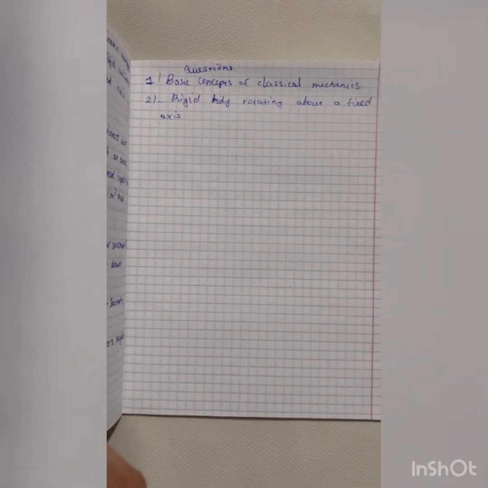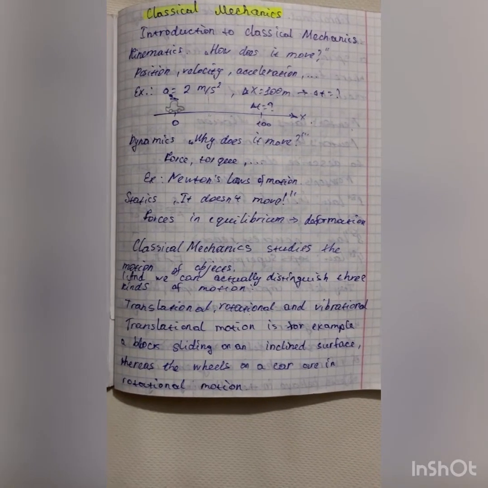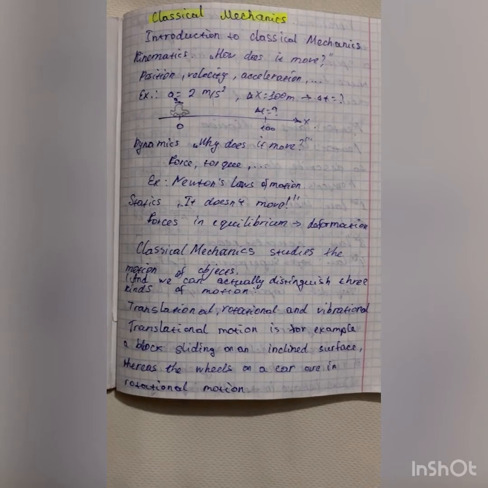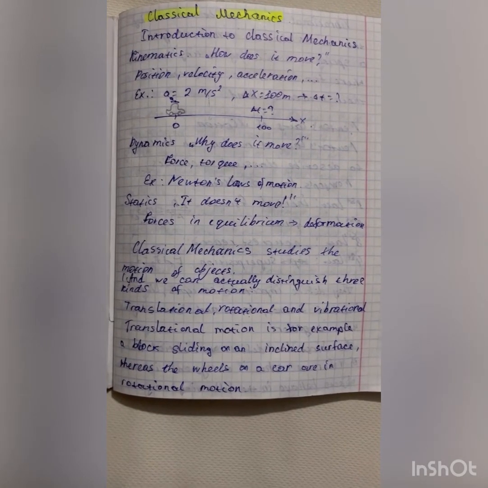Control work, Nurbakyt, Shyryn. Questions: basic concepts of classical mechanics. Classical mechanics studies the motion of objects, and we can actually distinguish three kinds of motion: translational, rotational, and vibrational.